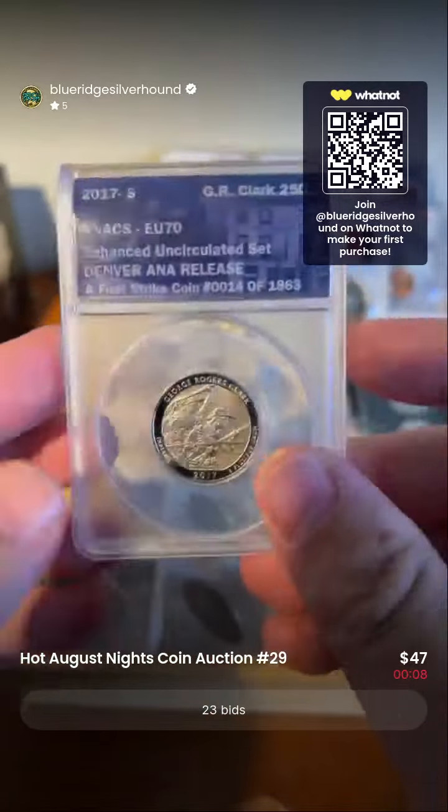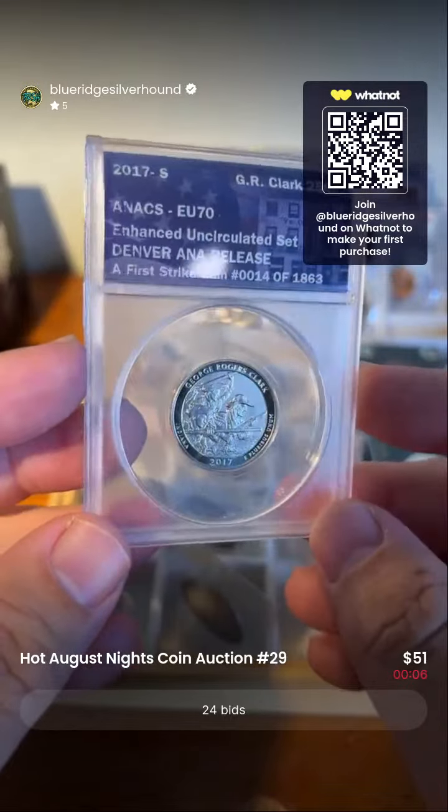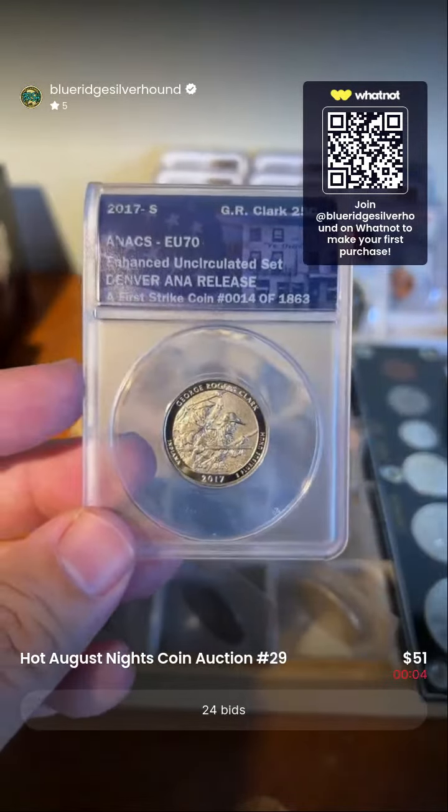So this is a George Rogers Clark. It's an absolute stunning design. I like this one. It's one of my favorites from 2017 from the ATB quarter series.